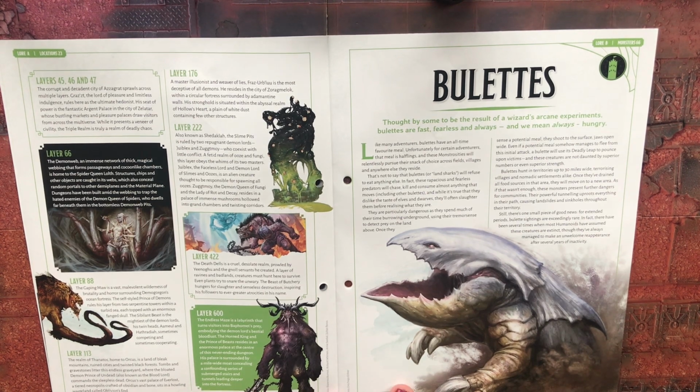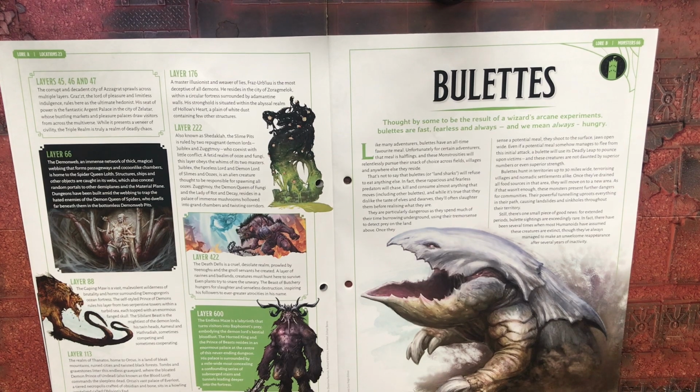This is Law B monsters. Thought by some to be the result of a wizard's arcane experiments, Bullets are fast, fearless, and always, and we mean always, hungry. Like many adventurers, Bullets have an all-time favourite meal. Unfortunately for certain adventurers, that meal is halflings, and these monstrosities will relentlessly pursue their snack of choice across fields, villages, and anywhere else they reside.